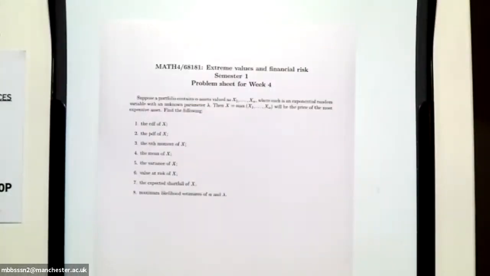Each asset is worth an amount that is an exponential random variable. So you have alpha of them, and X is defined as the maximum of the amounts of each asset. The first part is to find the CDF of X. That shouldn't be too difficult. So let's see how we can do that.